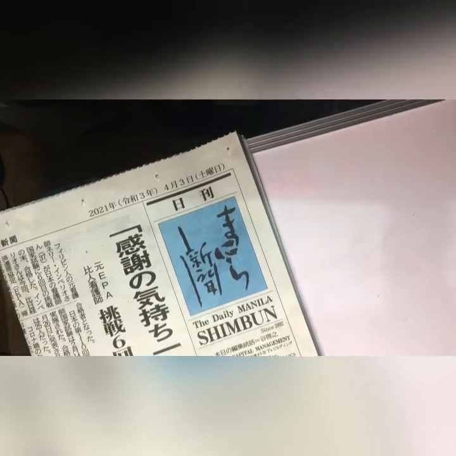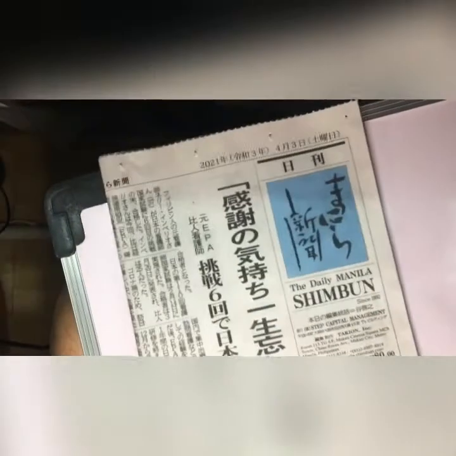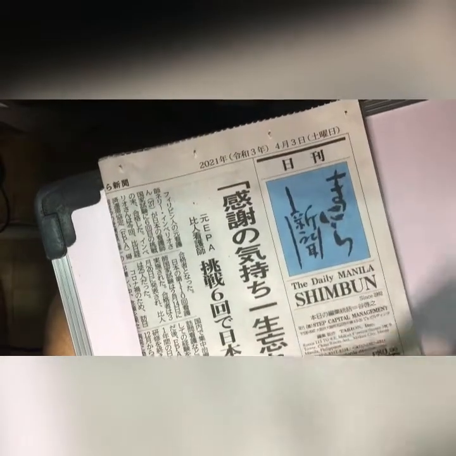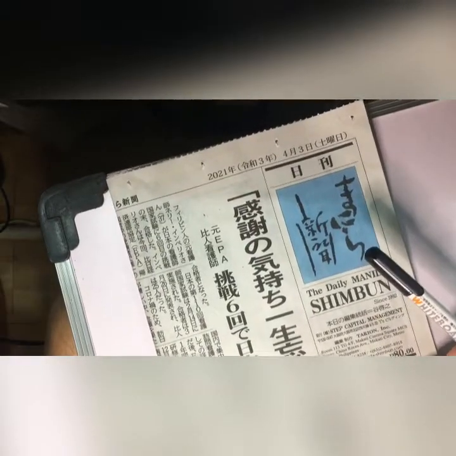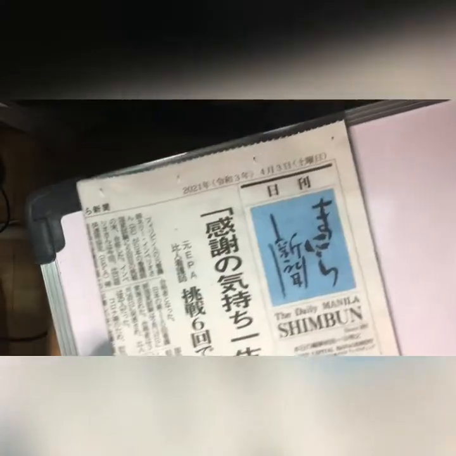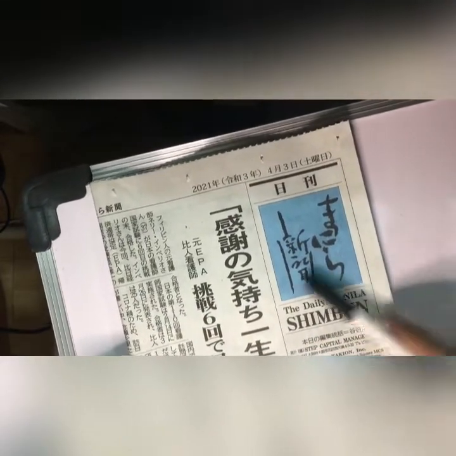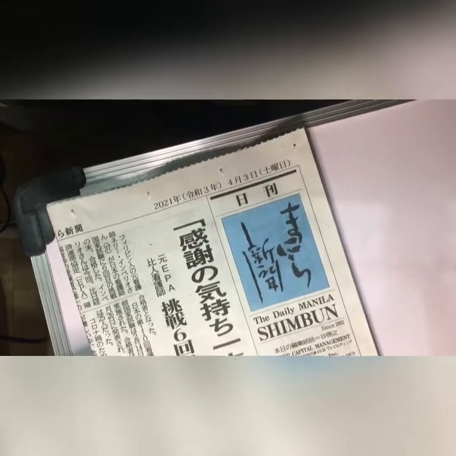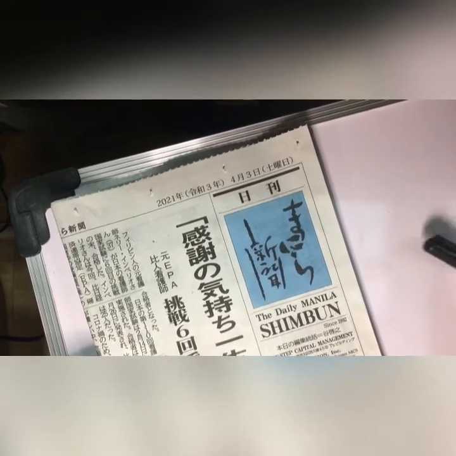Okay, this time I won't be teaching about the headline. Those who have been following me since the beginning, since vlog 1, know that we're using Manila Shimbun as our kyozai, no? Kyozai means, how do you call that, teaching material or learning material.